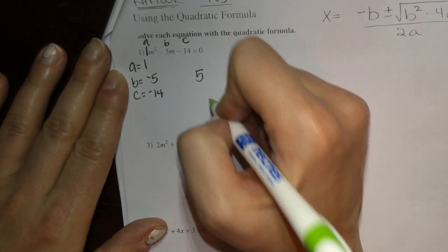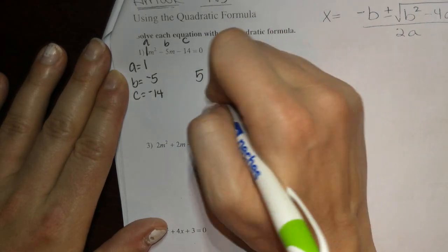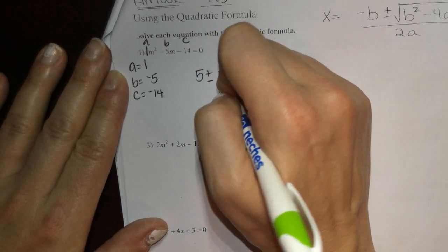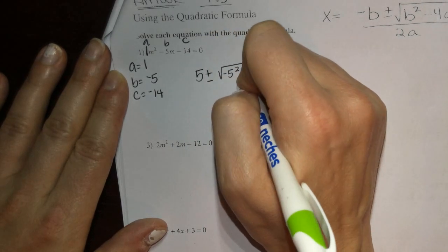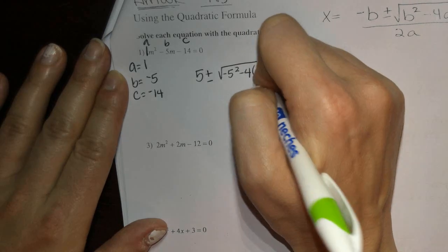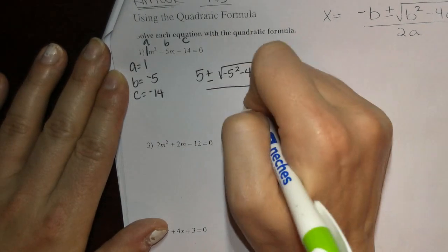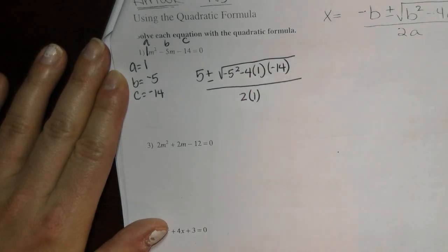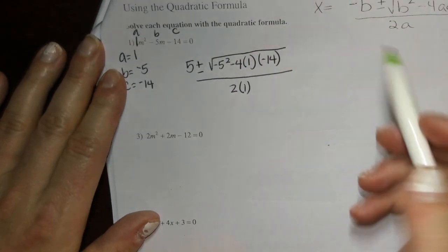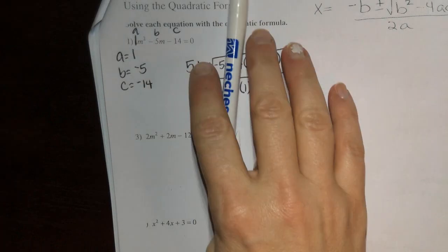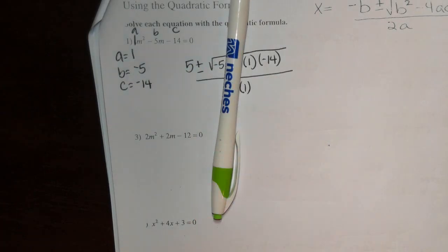5, because a negative becomes a positive, because it's negative B, plus or minus the square root of negative 5 squared minus 4 times 1 times negative 14, all over 2 times 1. All I did there was just plug in what I have here.